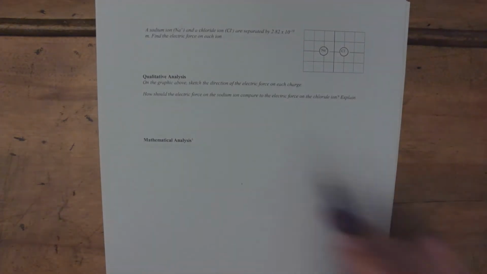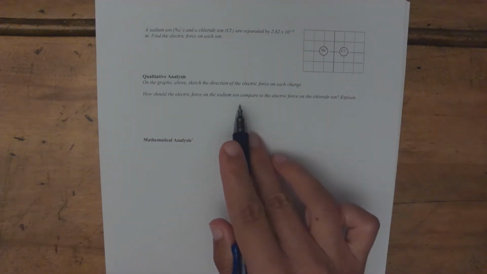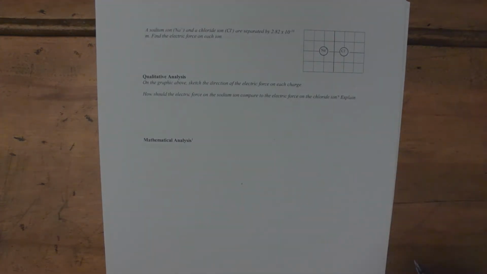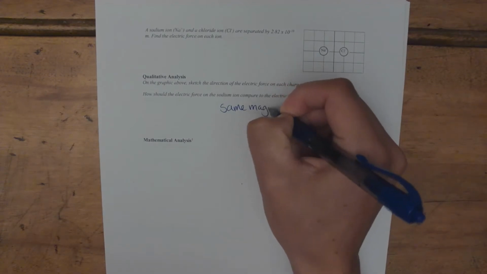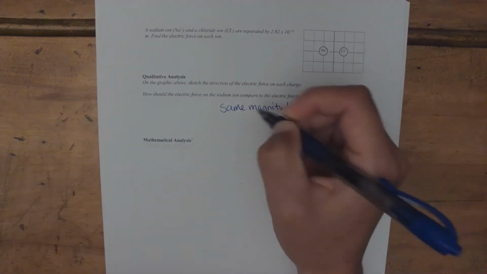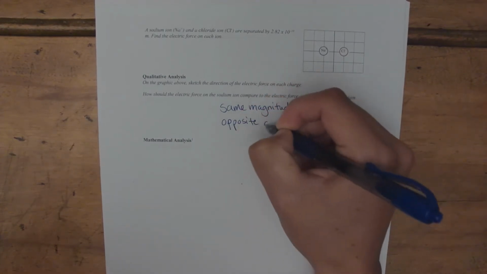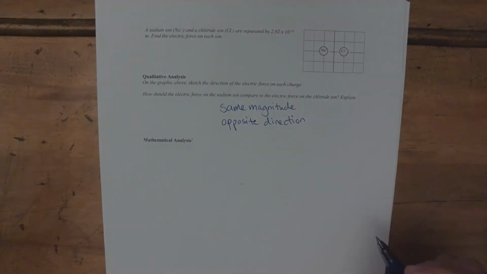But they asked me a question here which is going to make the problem simpler. So they ask, how should the electric force on the sodium ion compare to the electric force on the chloride ion? By Newton's third law, these forces should be equal in magnitude and opposite in direction. If they ask me a question like this beforehand, if I can answer the question, it might save me some work when I do the mathematical analysis.